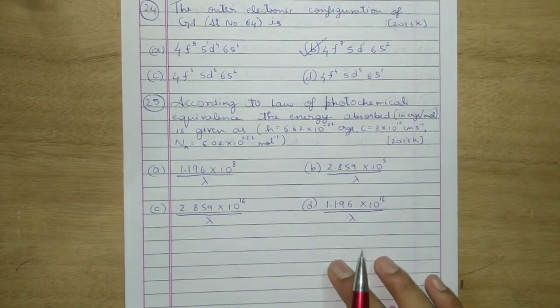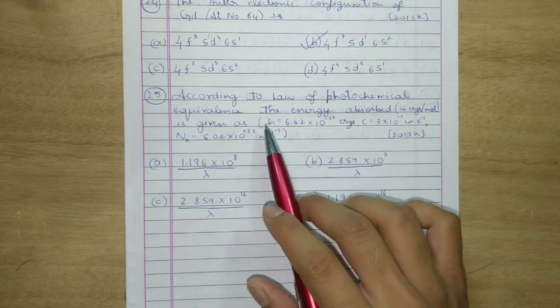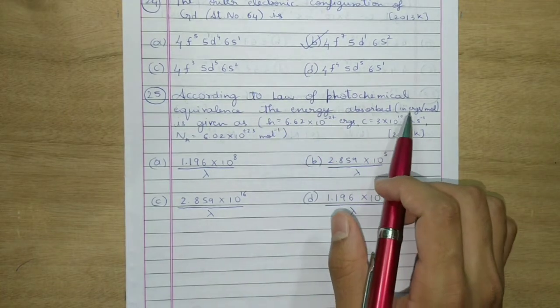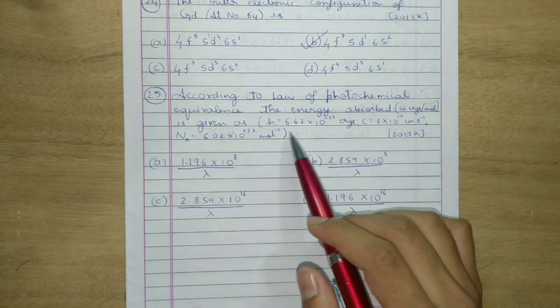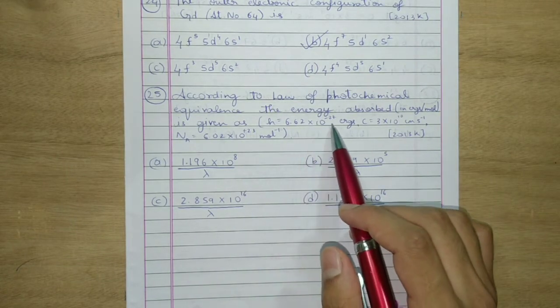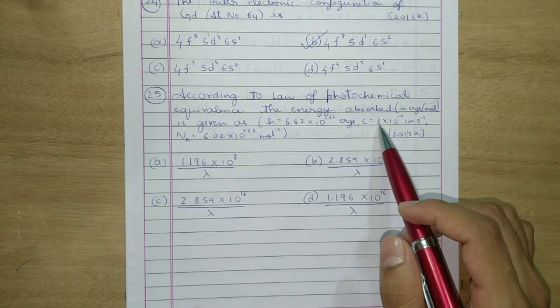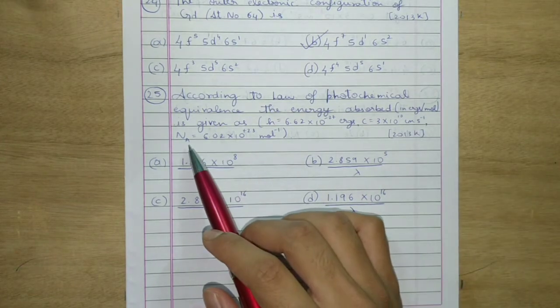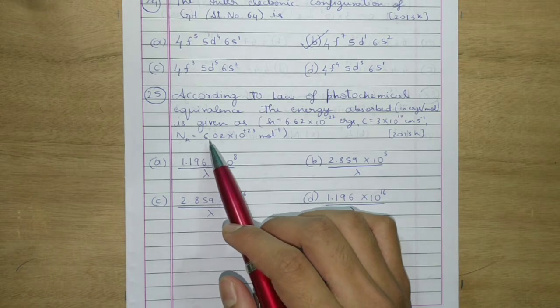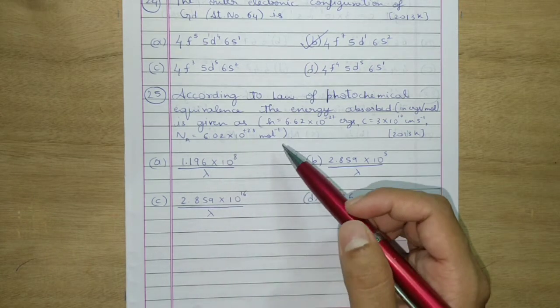25. According to law of photochemical equivalence, the energy absorbed in ergs per mole is given as, the value of H is given in ergs, 6.62 into 10 power minus 27 ergs. Speed of light is equal to 3 into 10 power 10 centimeter per second, and Na, Avogadro number, is equal to 6.02 into 10 power 23 per mole.